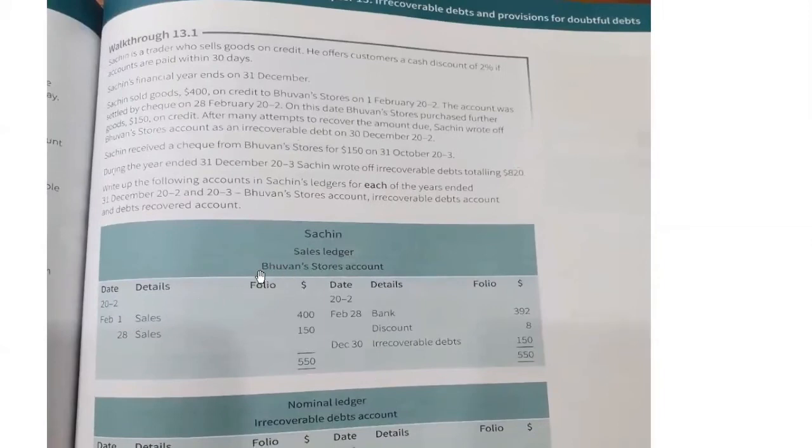Okay, on February 1st, Bhuvan stores bought $400 of goods from Sachin. So double entry with Sachin's sales account, debit these two amounts that Bhuvan stores bought on the respective date.